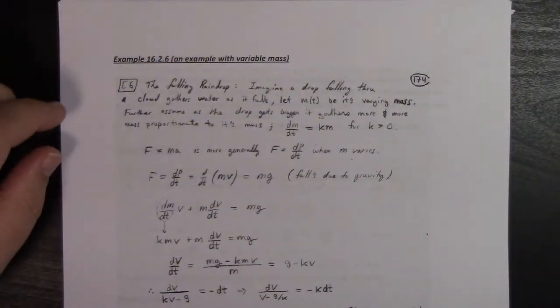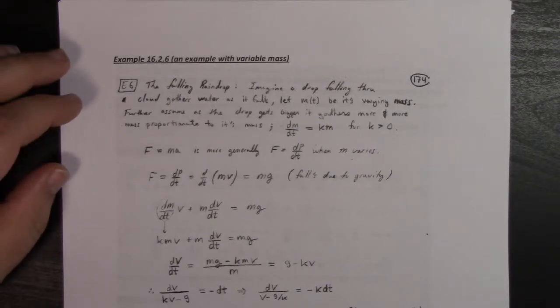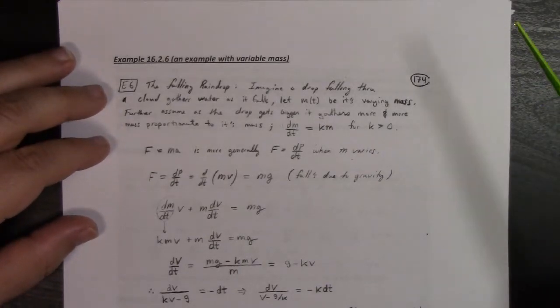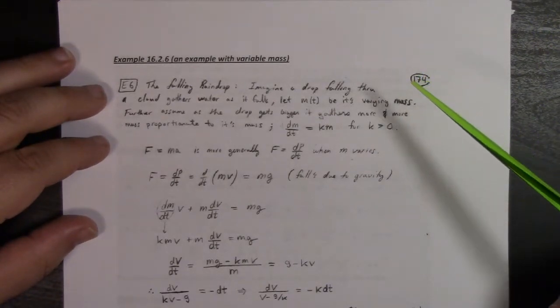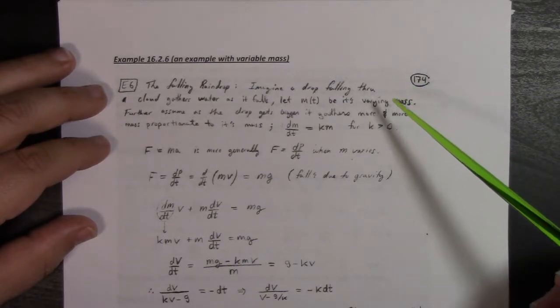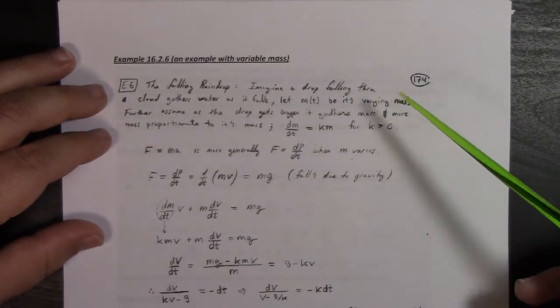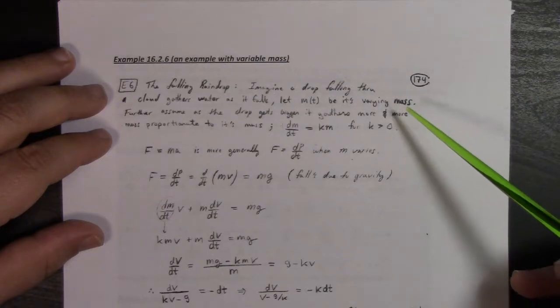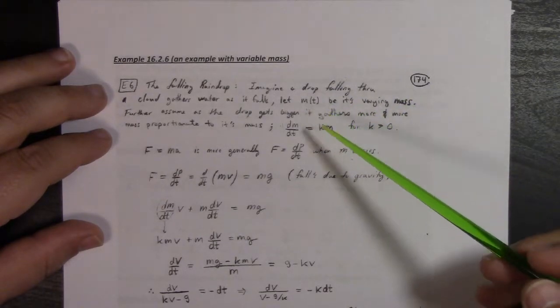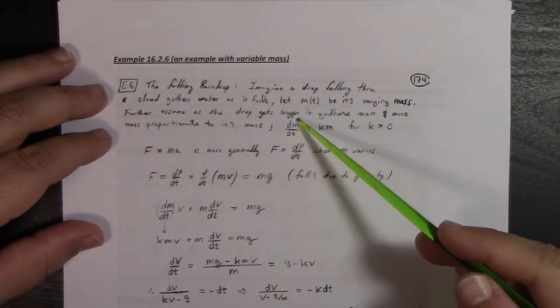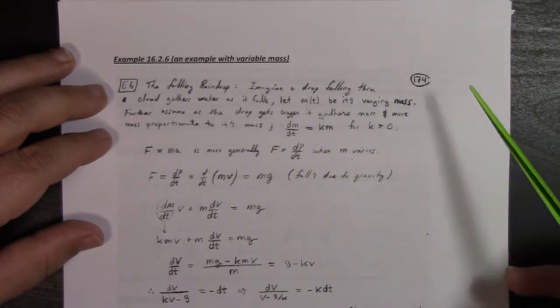This problem is the falling raindrop problem, which is interesting. Imagine a raindrop falling through a cloud and it gathers water as it falls, and let m of t be its varying mass. Further, assume that the drop gets bigger and gathers more and more mass proportionate to its mass, so it's going to solve the differential equation dm/dt equals k times m.